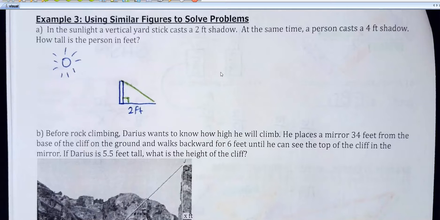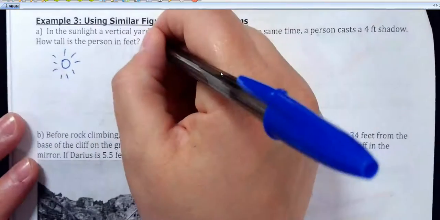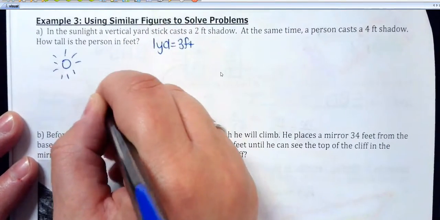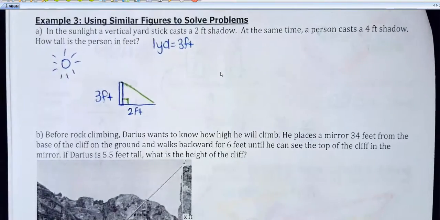It's 3 feet. Now, you can use 1 yard, all right, but I'm going to ask you for the answer in feet for this question. So if you don't know this, maybe jot this down. 1 yard is equal to 3 feet. So I'm going to go ahead and put that my yardstick is 3 feet tall.